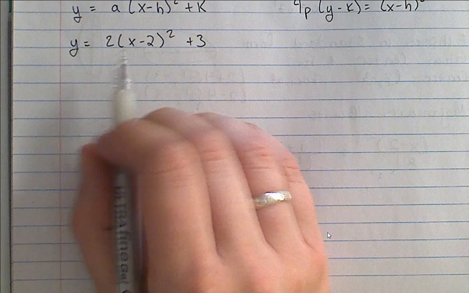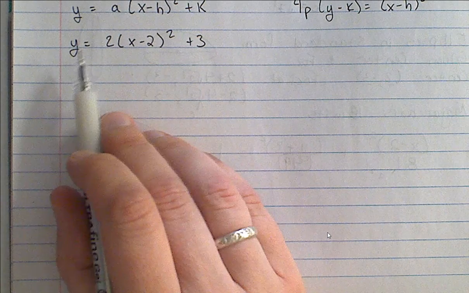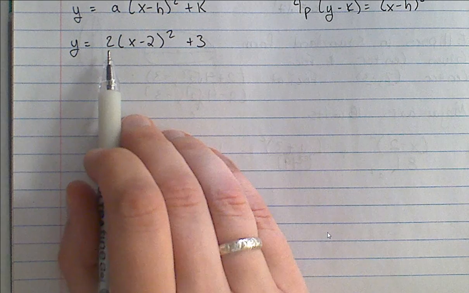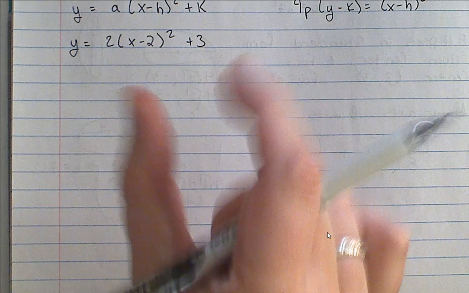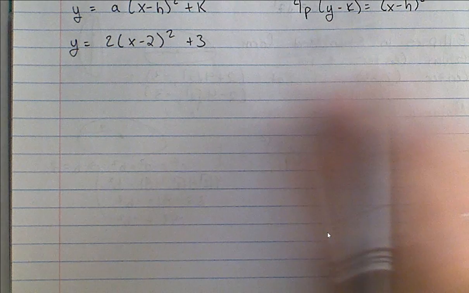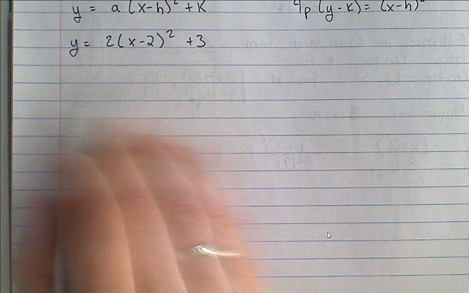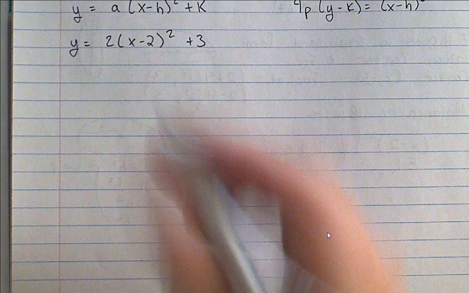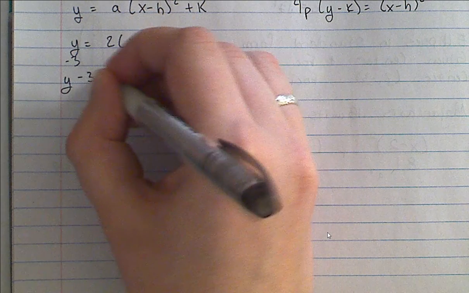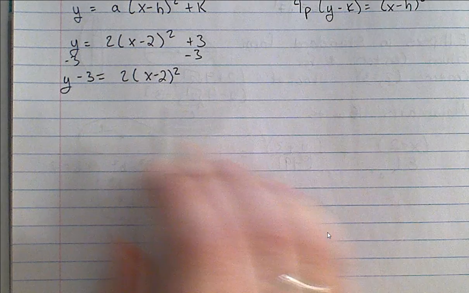Okay, so if we want to transform this from vertex form, which is super helpful, it tells us that the regular parabola goes right 2, up 3, and then it's dilated by 2, meaning it's made skinnier. It's 2 times skinnier. If we're going to go from vertex form to standard form, what we're going to do here is just start moving a few things around. The first thing you need to move is this plus 3 so that it's over with the y. So you're going to do minus 3, minus 3. So y minus 3 is equal to 2 times x minus 2 quantity squared. And now it's already almost standard form.